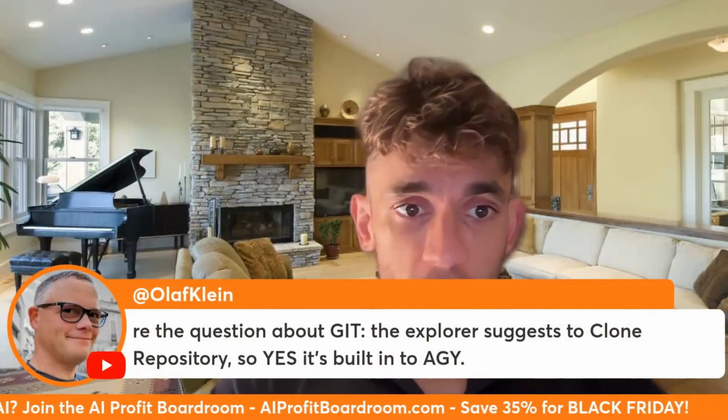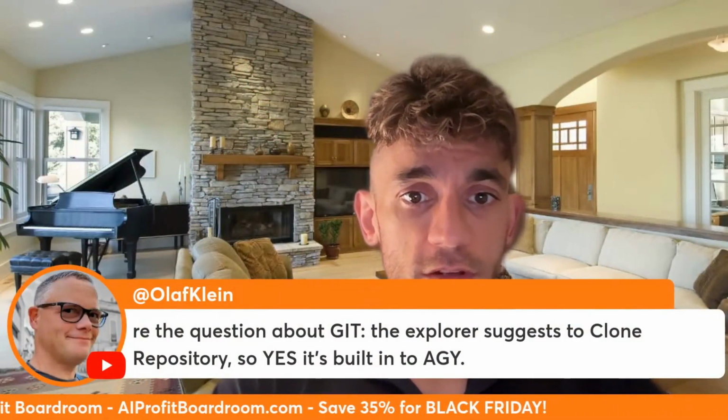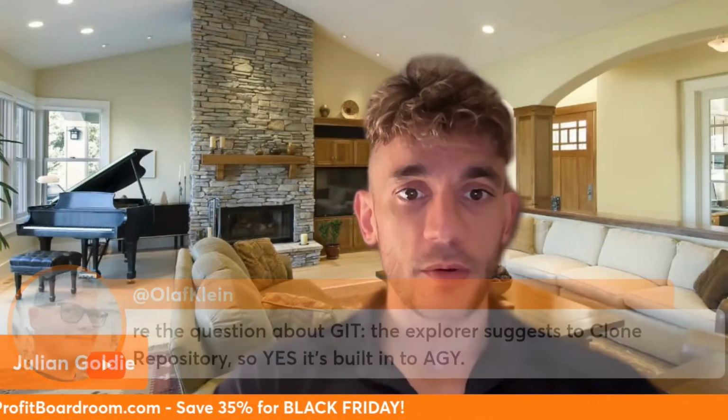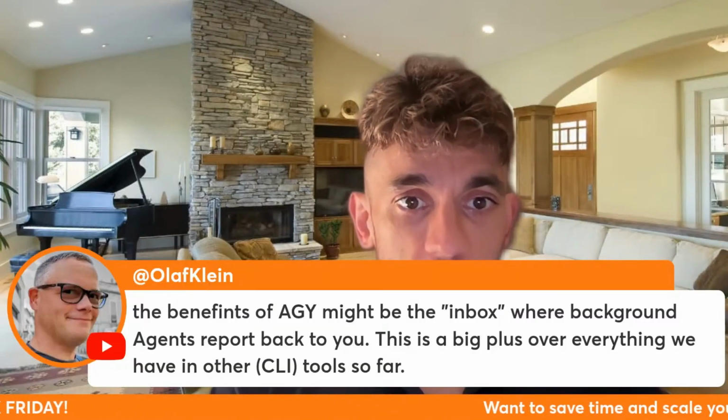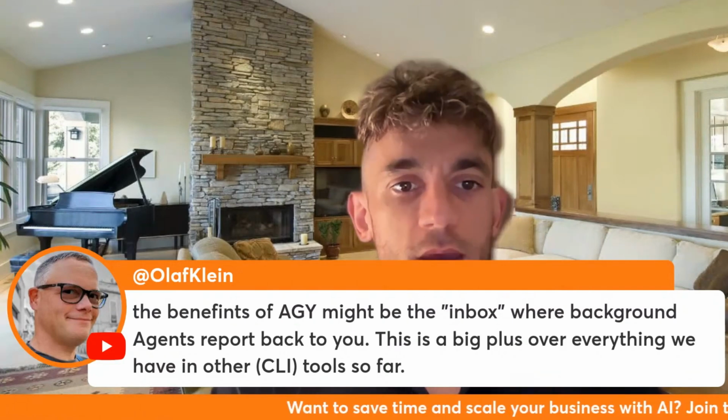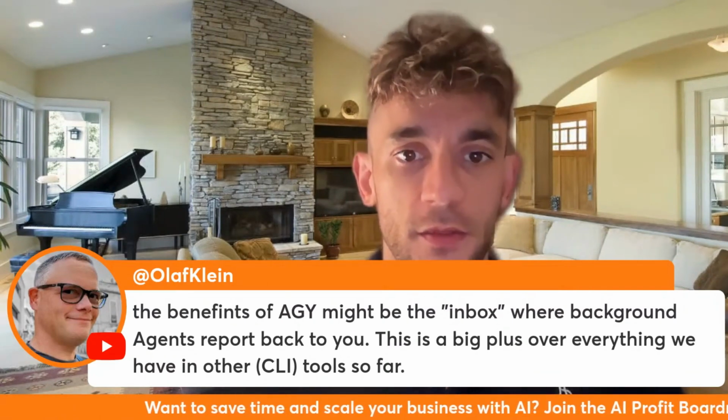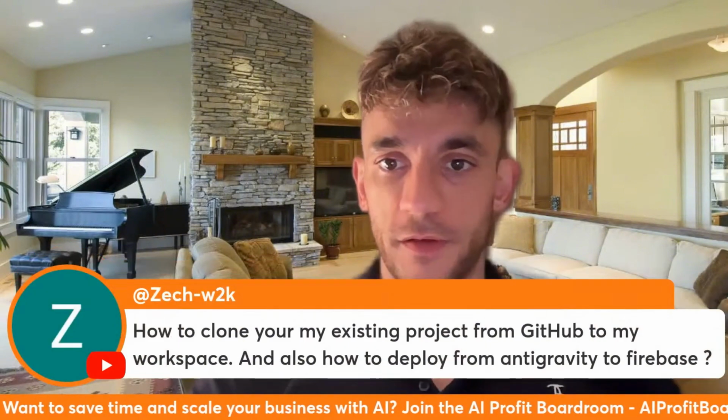So let's have a look what we got. Olaf says, read the question about Git. The Explorer suggests a clone repository. So yes, it's built into AGY. What else we got? The benefits of AGY might be the inbox where background agents report back to you. This is a big plus over everything we have in CLI tools.